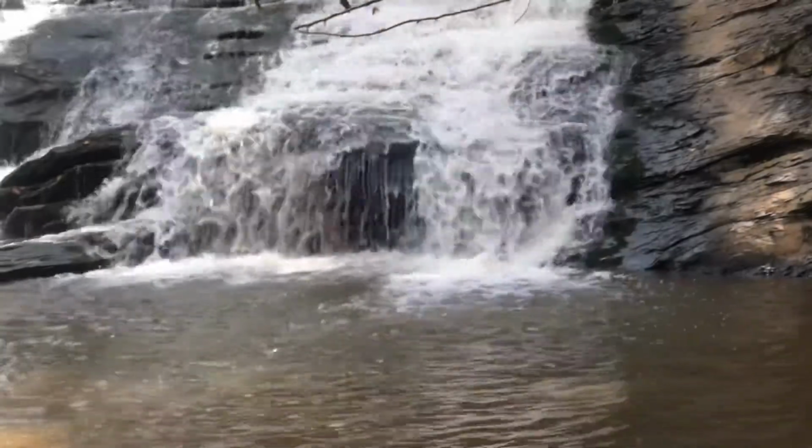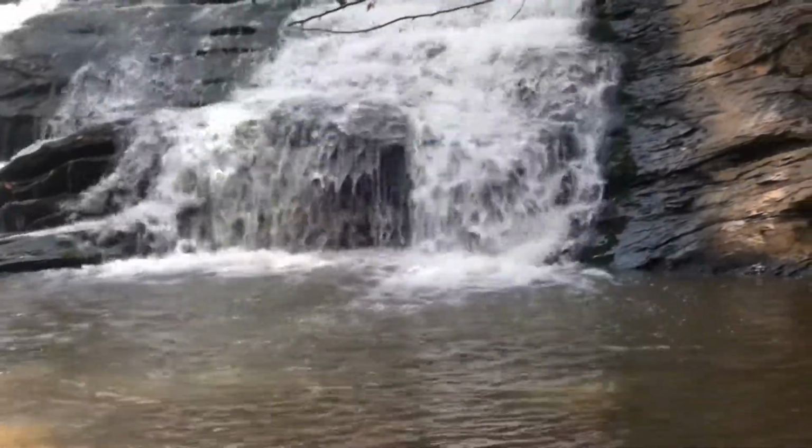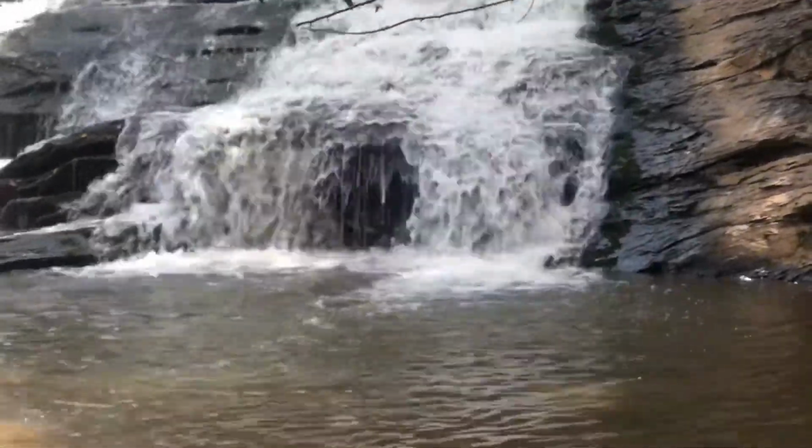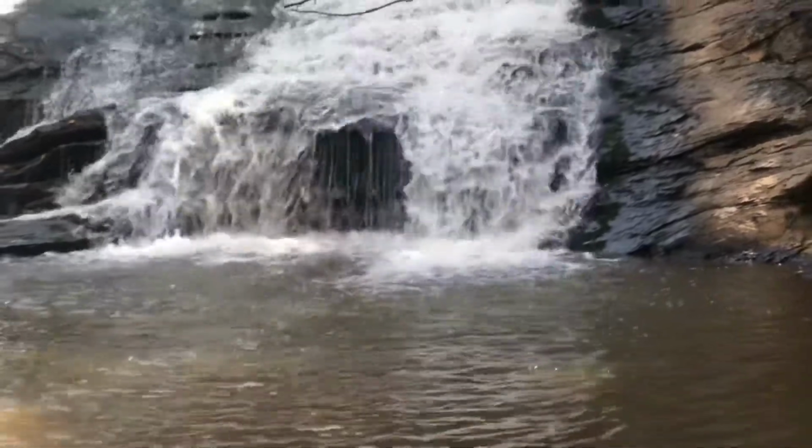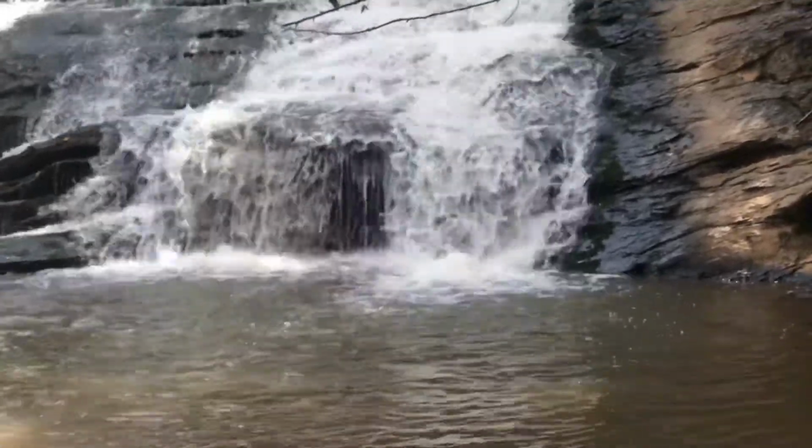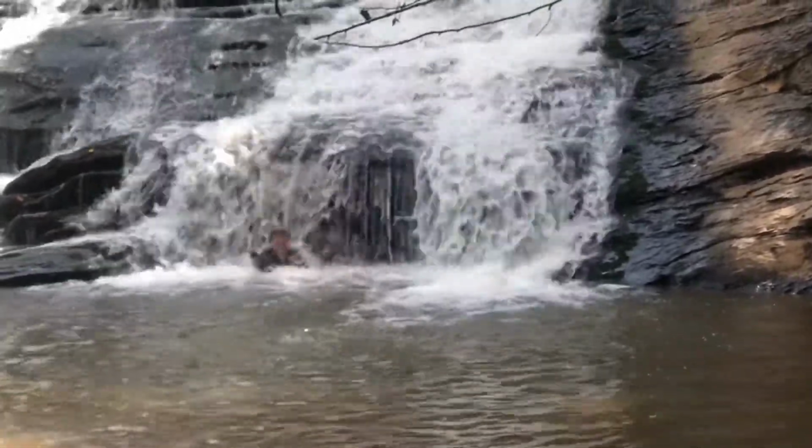Somewhere under that water right there is two little boys. We found an underwater cave looking thing. There they are.